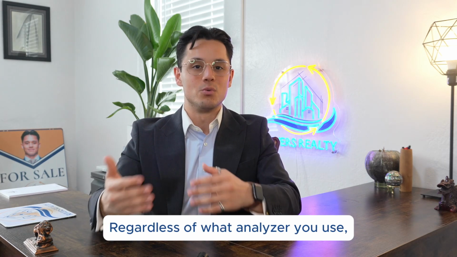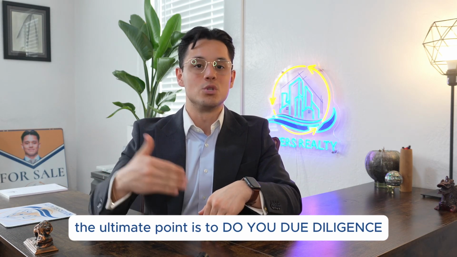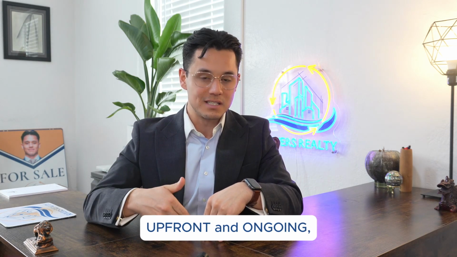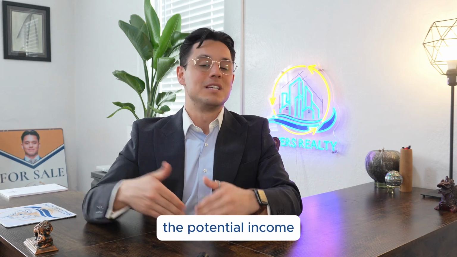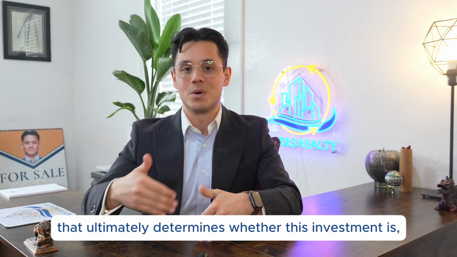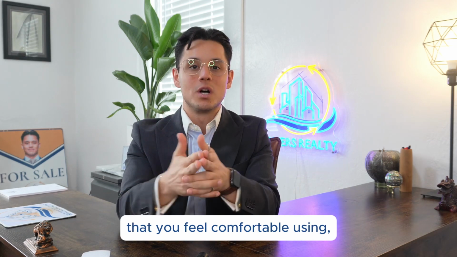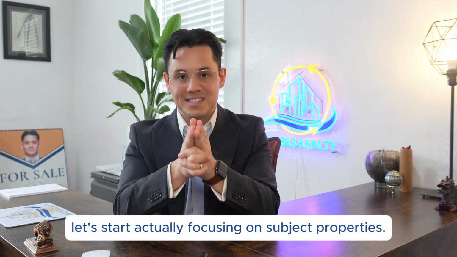Regardless of what analyzer you use, the ultimate point is to do your due diligence to determine what the applicable expenses are, up front and ongoing, and the potential income that ultimately determines whether this investment is in fact worth pursuing. Once you've settled on an analyzer that you feel comfortable using, let's start actually focusing on subject properties.